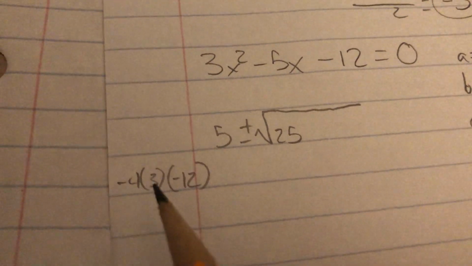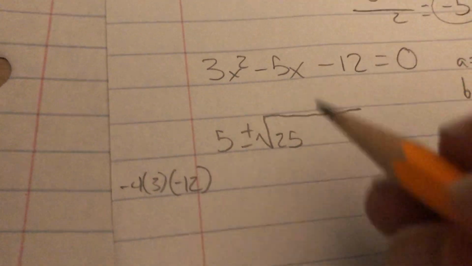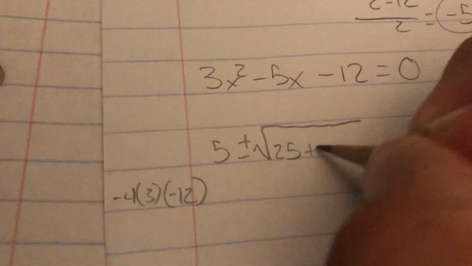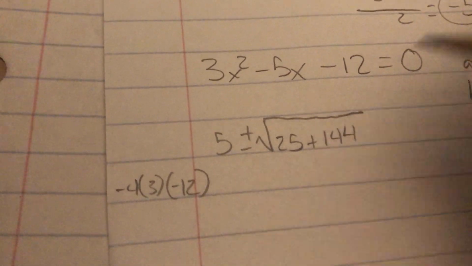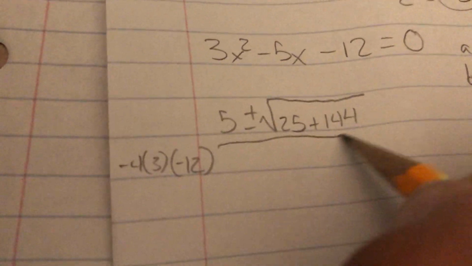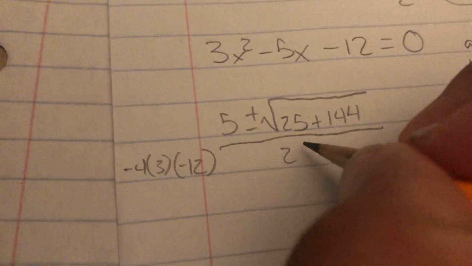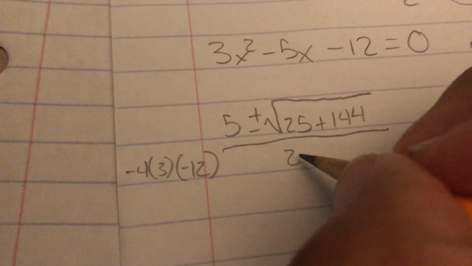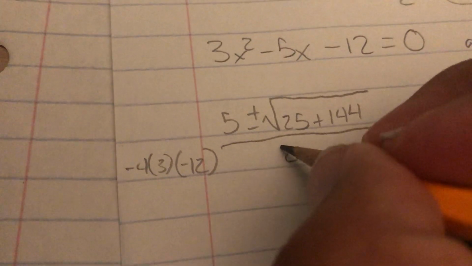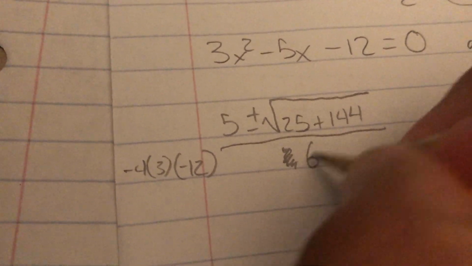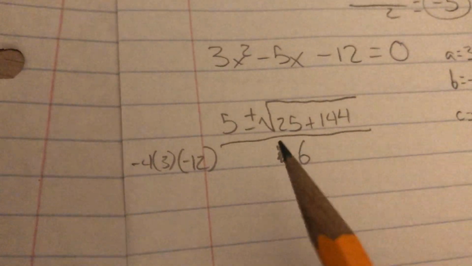So negative 4ac is going to be negative 4 times 3 times negative 12. That's going to be 144. So plus 144. That number keeps on coming up. Divided by 2a, which is going to be 6. So 2 times 3 is 6. So 6 will be the bottom. So let's figure this out.